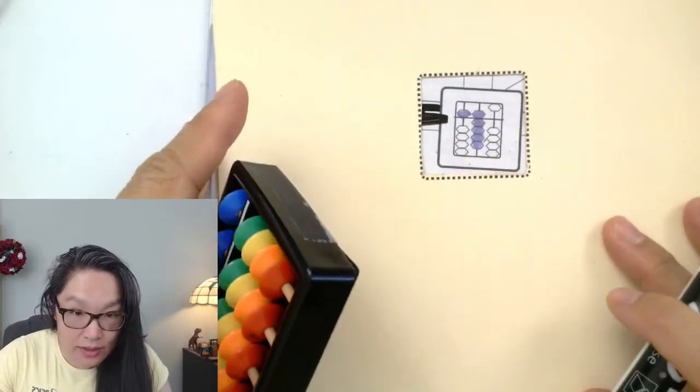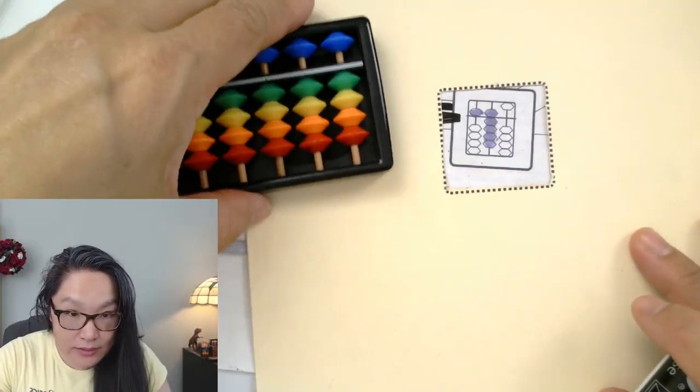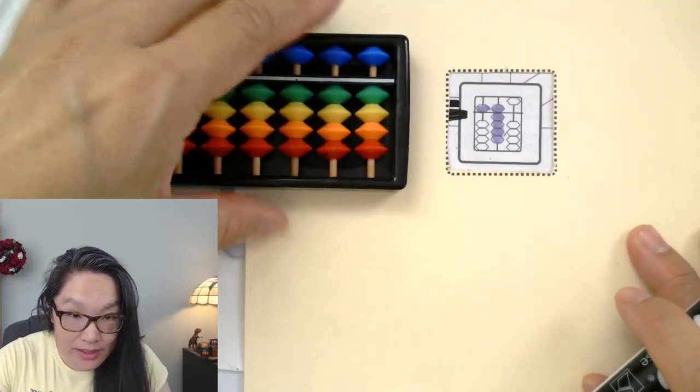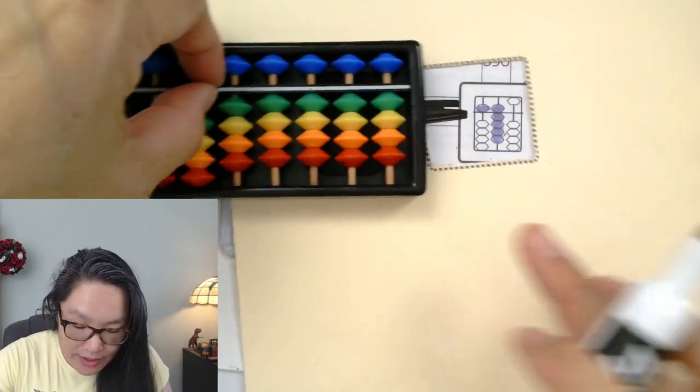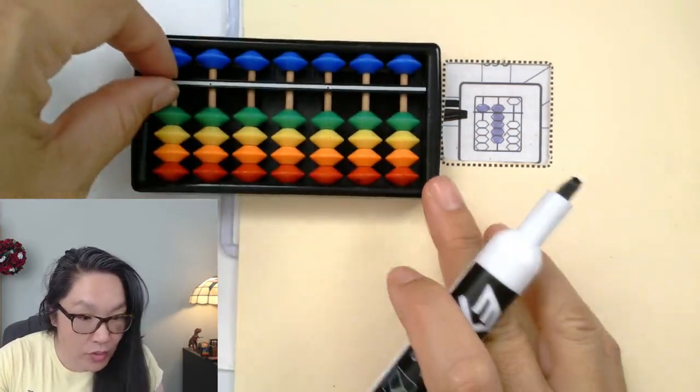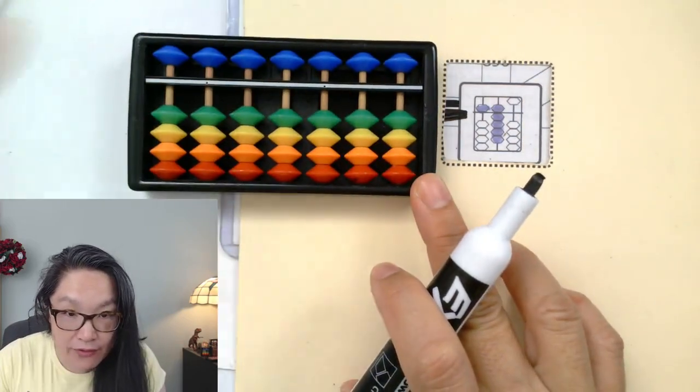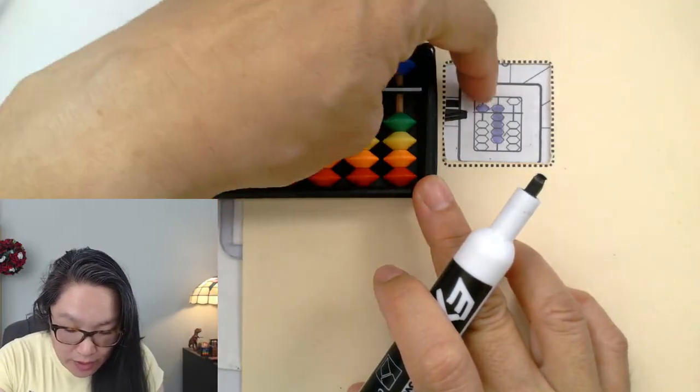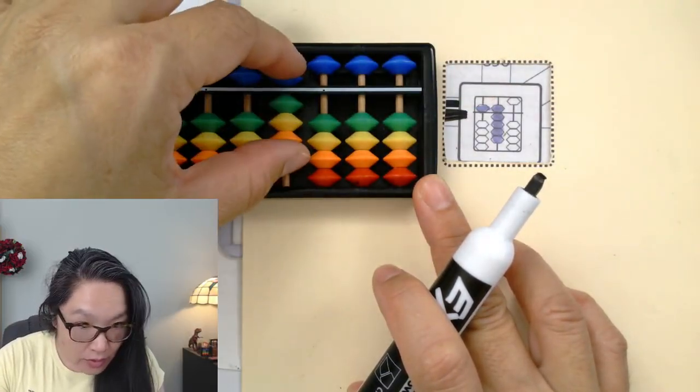So this is our next one. What number is this? Rocio, did that make sense? You're very close. But if you notice, the top bead will always have a value of 5. So when we look, I have this number.